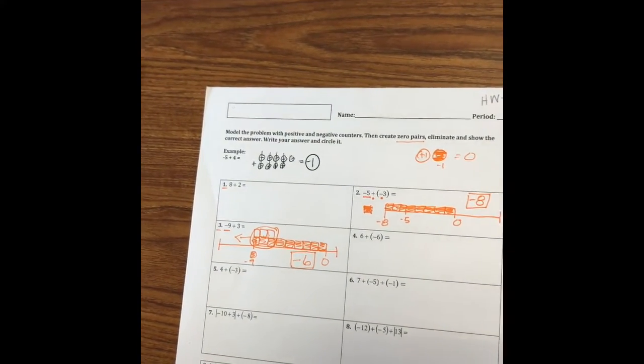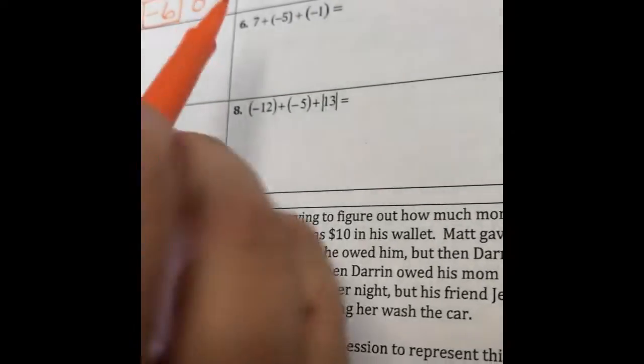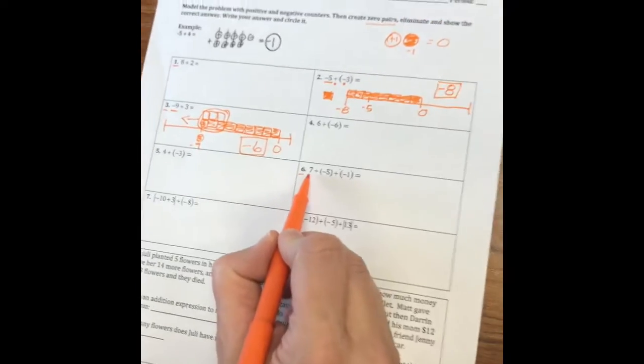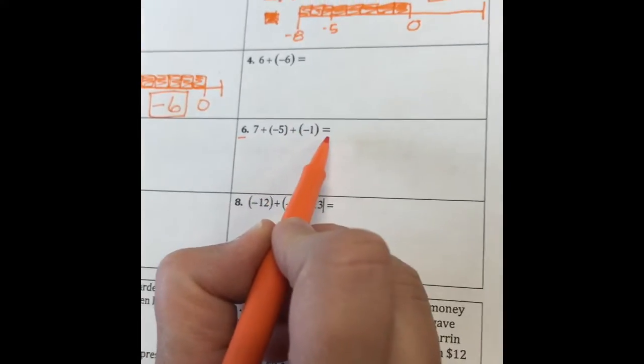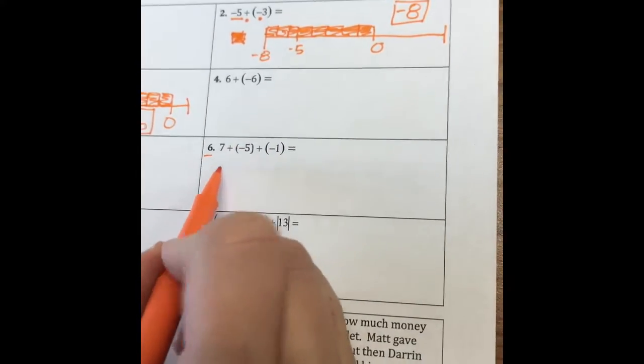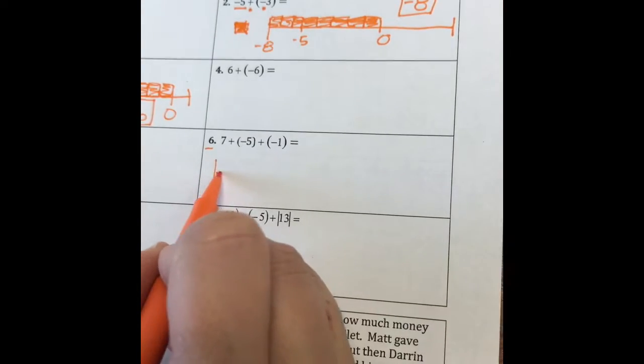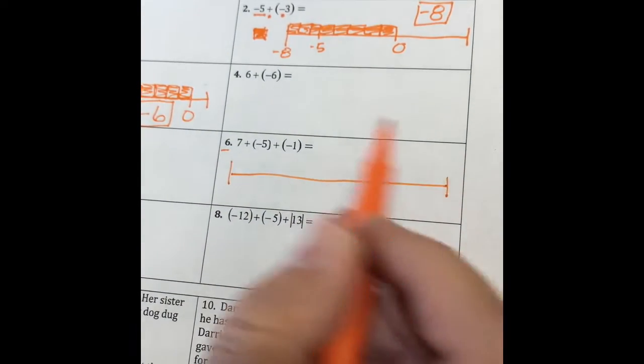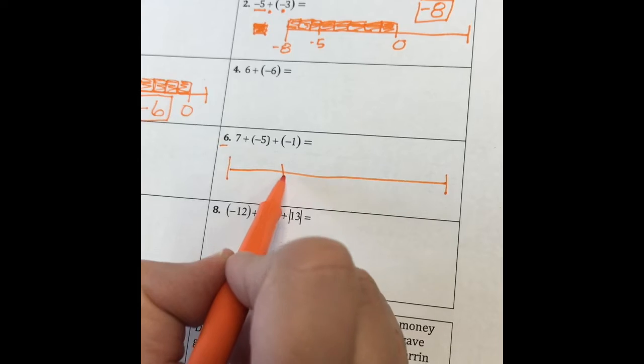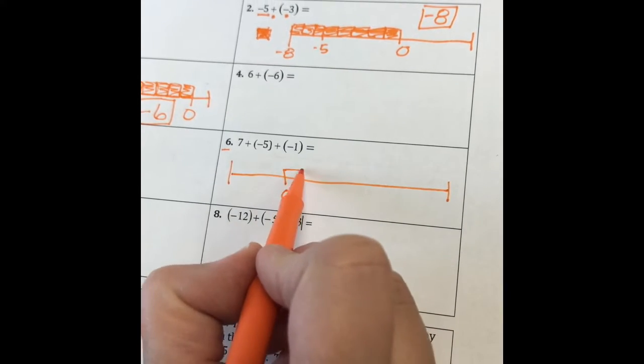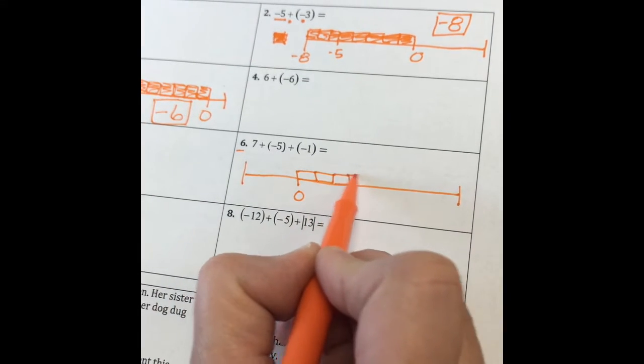Let's try one more. Some of these are kind of hard down here on the bottom. I'm gonna do number 6, okay? Okay. So now I have 7 plus -5 plus -1, okay? So I can do this a couple of ways, but I'm gonna show you the long way because it's kind of where we are right now. And I'm gonna start with 7 positives. So I'm gonna do my 0 over here, and I have 7 positives.